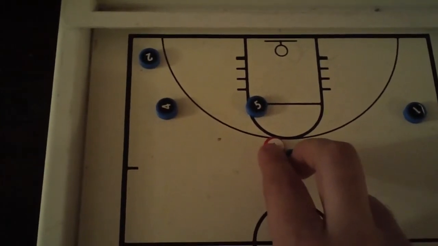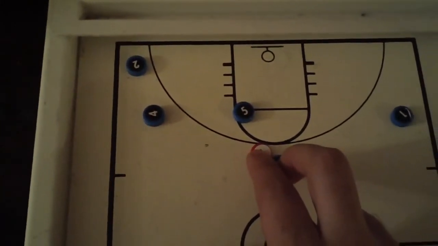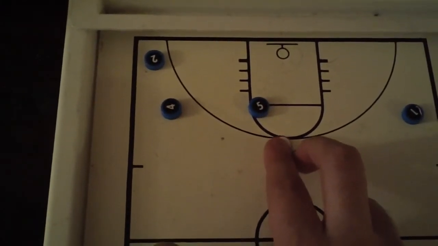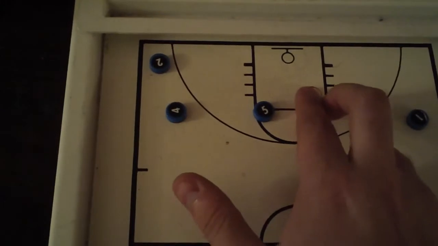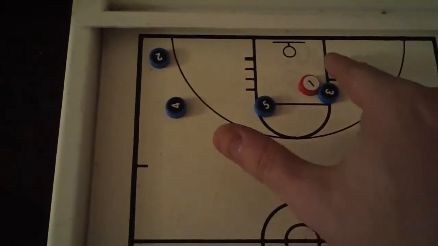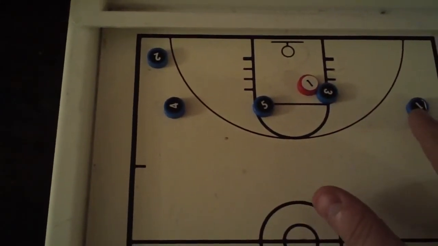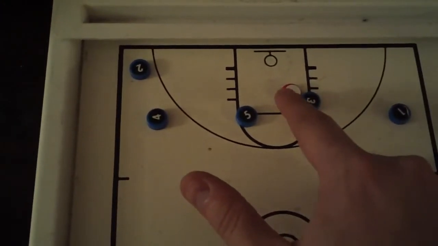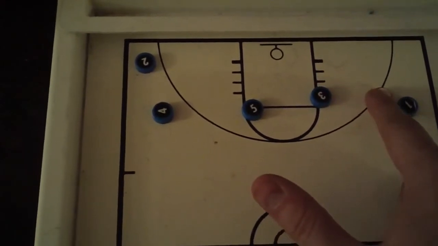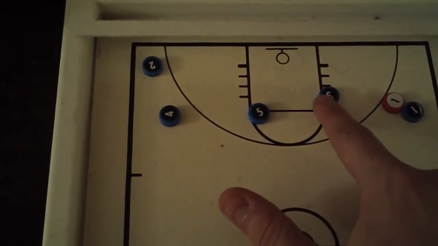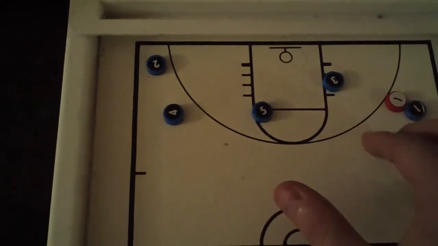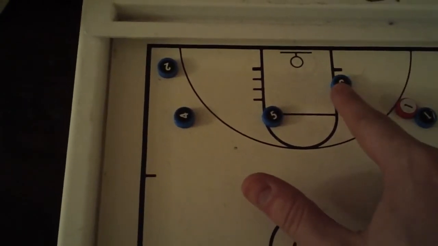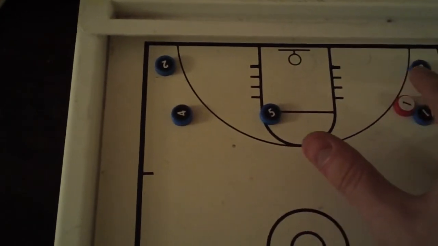Now, when 3 catches the ball here, he's got a number of options. If he's open, he certainly can shoot the ball. However, in most cases, what we're going to look for is a little drive and kick action with number 1. So 3 is going to drive. He's going to attack this lane line on the right side, and 1 is going to shape up out here. If 3 can take it to the rim and score, fantastic. Otherwise, he's going to kick out to number 1, who can either look to attack the rim, shoot the ball, or reset the Chin offense, and I'll show you how he does that. 3, once he gets rid of the ball, is going to exit to the corner here.